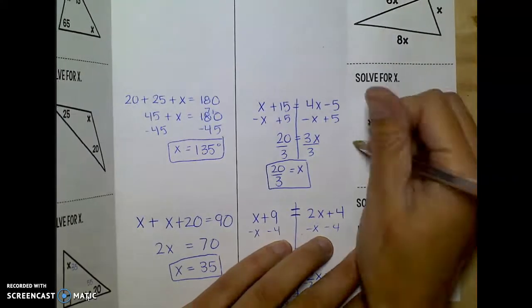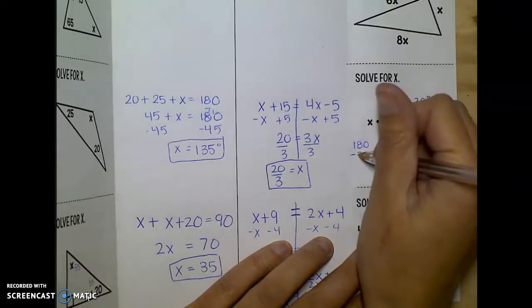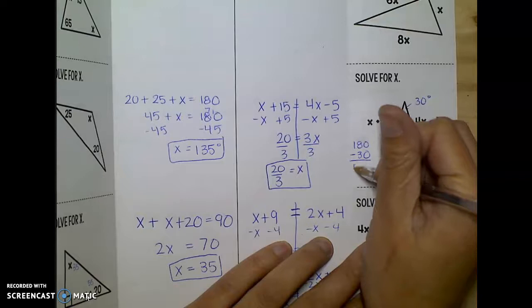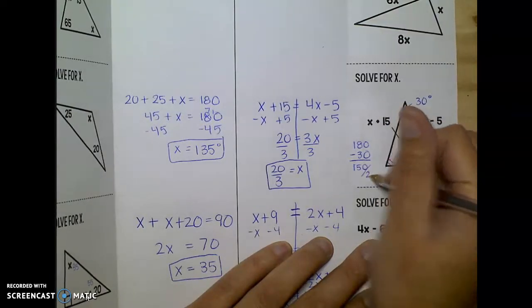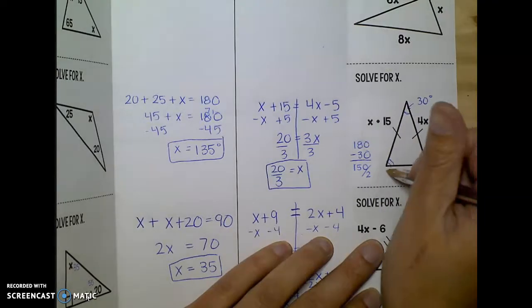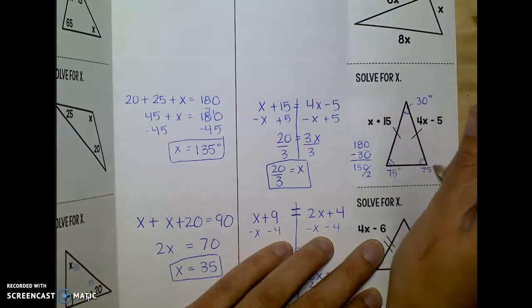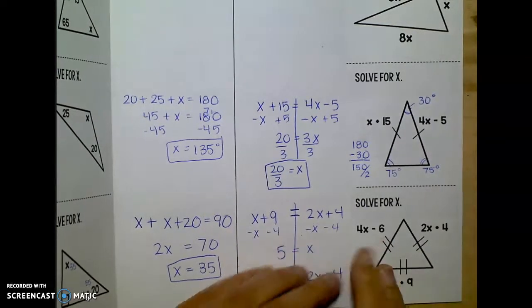And so if I think about the triangle sum theorem, I know it adds up to equal 180, and so I can take off the 30 that I already know that I have. So I have 150 left. And then if I split that in half, then each of these would have to be 75 degrees. So that's kind of a fun fact.